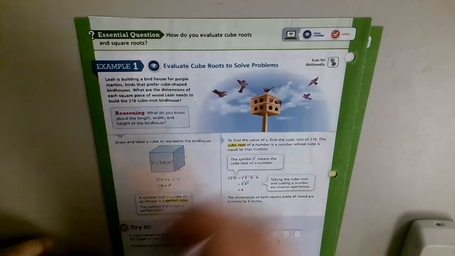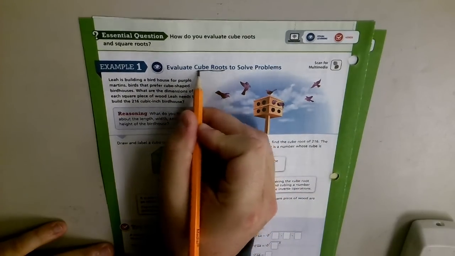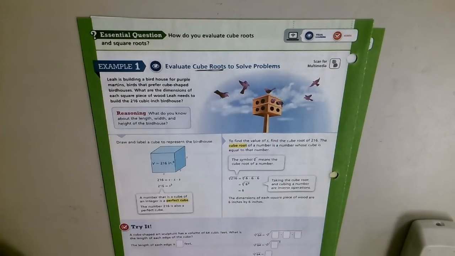So today we're going to be learning about cube roots. You learned about square roots the other day, which was two numbers that multiply to make another number. Like the square root of 16 is 4, because 4 times 4 equals 16. Today we're going to learn about cube roots and what those look like and what that means.